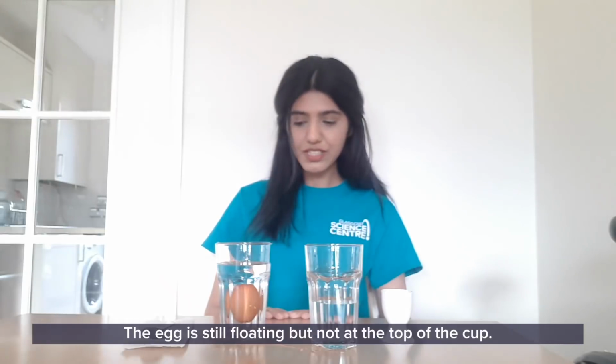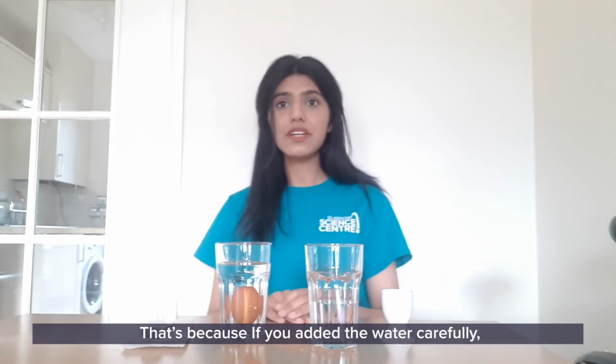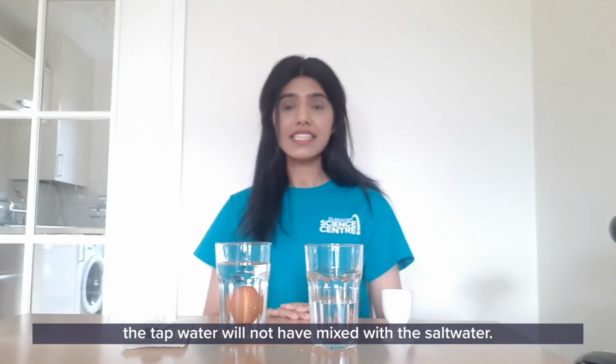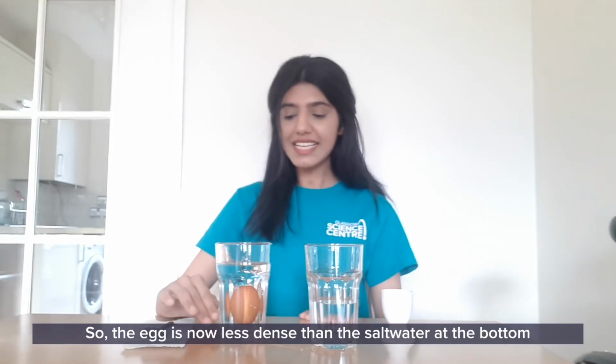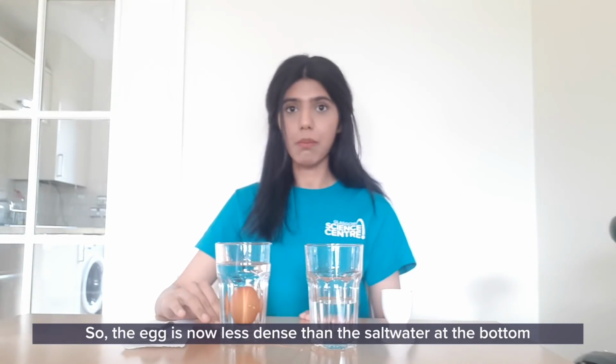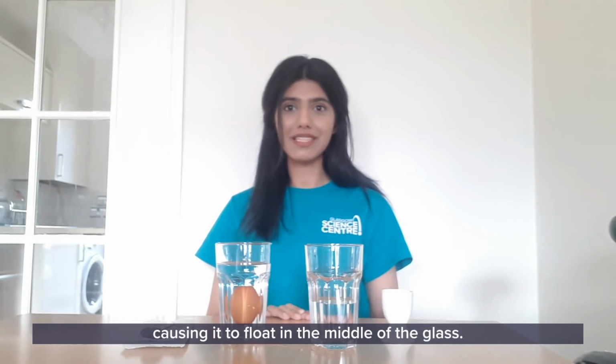The egg is still floating, but not at the top of the cup. It's now in the middle. That's because if you added the water carefully, the tap water will not have mixed with the salt water. So the egg is now less dense than the salt water at the bottom, but more dense than tap water at the top, causing it to float in the middle.